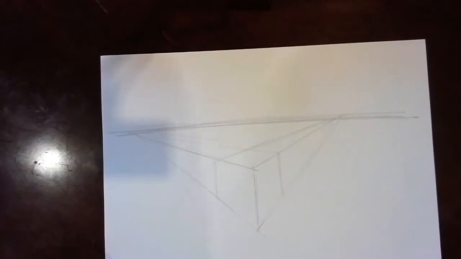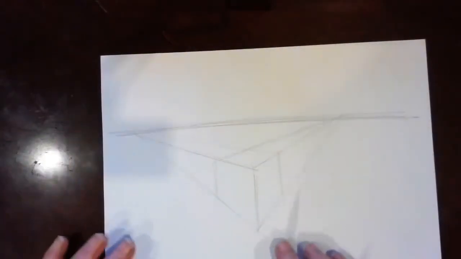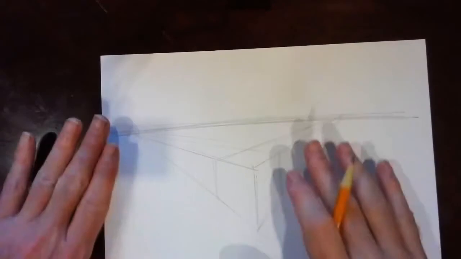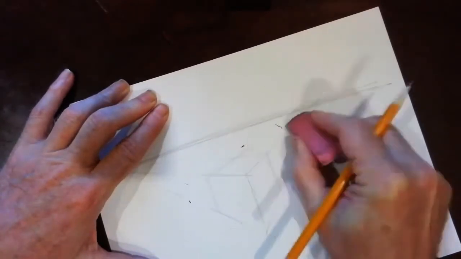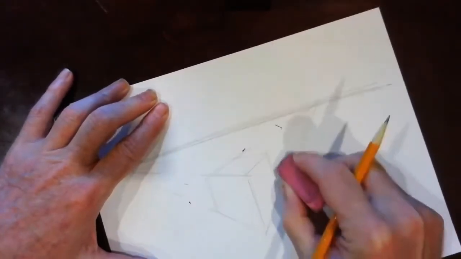I'm actually displaying it just for your edification, but you need to start intuiting 2-point, 3-point, or 2-point and 1-point perspective. So there I have a cube, a three-dimensional form in contour line. So it's a shape that implies form.